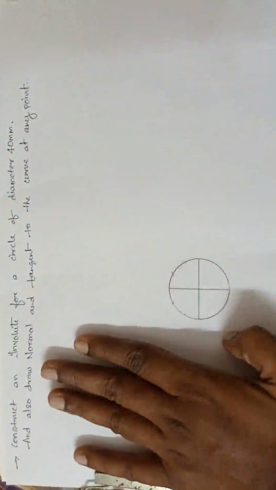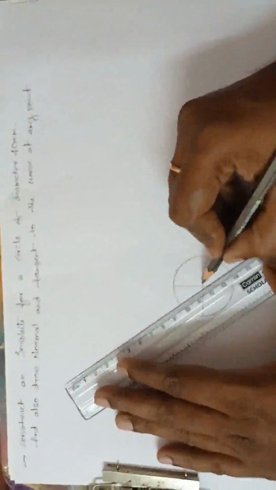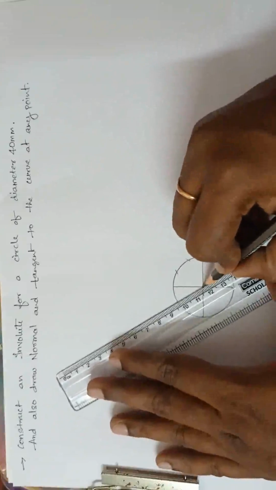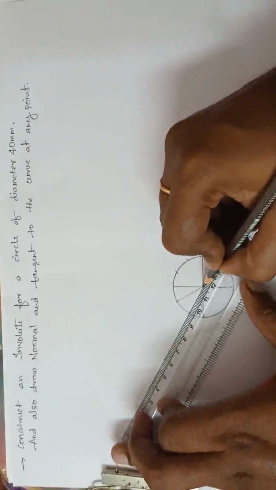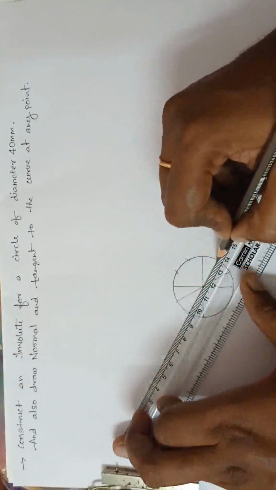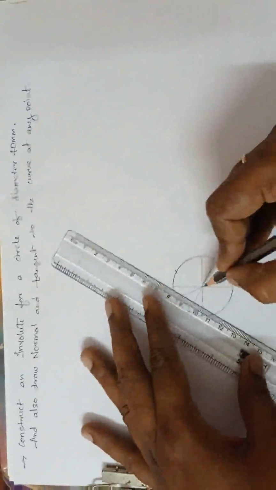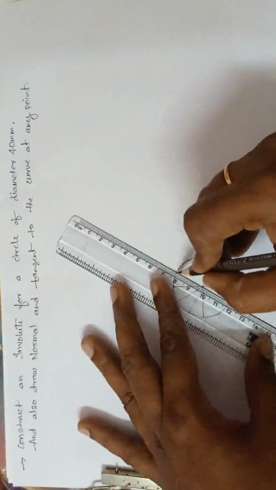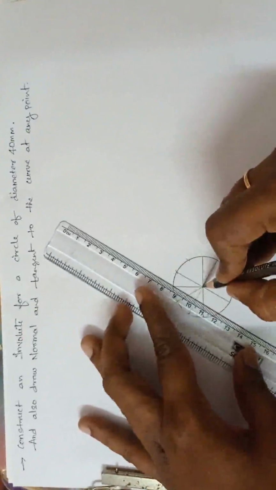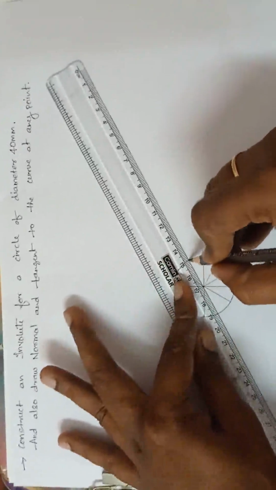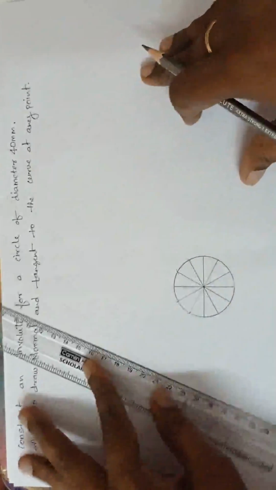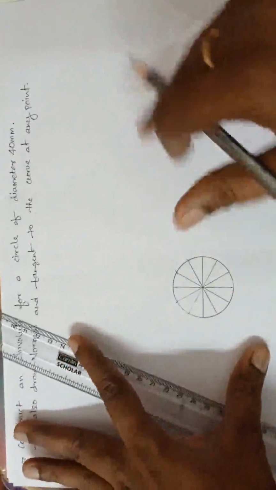Cut here. Next, what to do? Just join the lines from the center. Okay, I'm joining like this. Done.